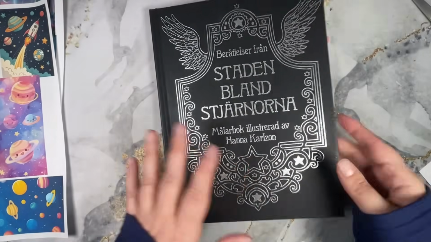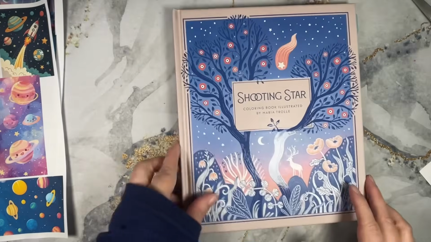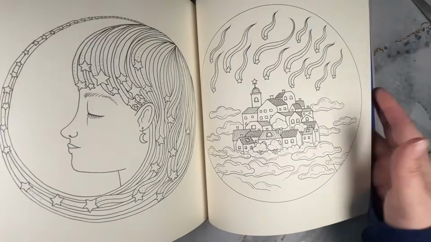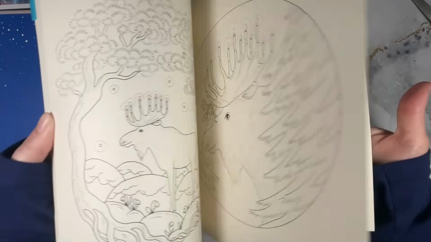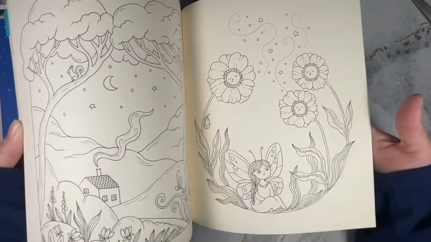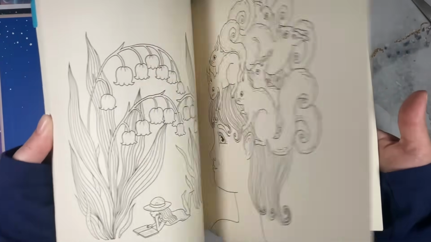Let's move on to another book. So I did pull Shooting Star. Now this one is not necessarily alien at all, but there's a lot of stars and there's a lot of areas where you could add in a sky, like a galaxy sky of some sort.